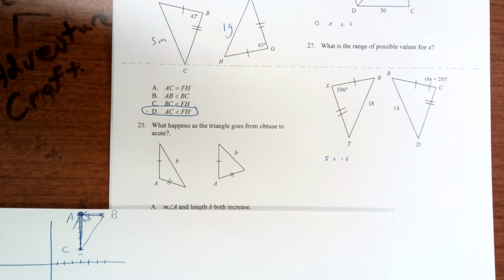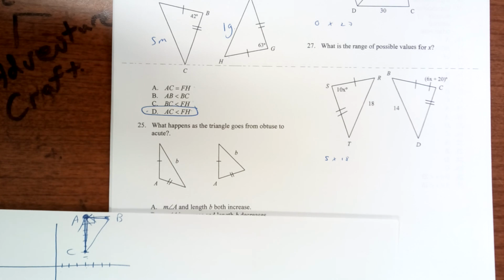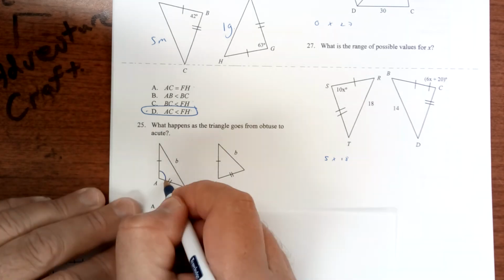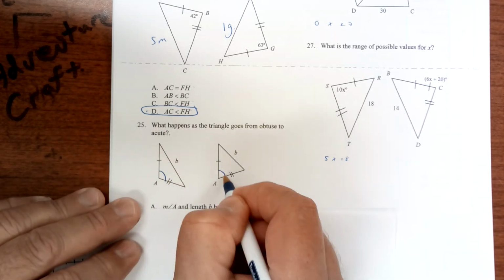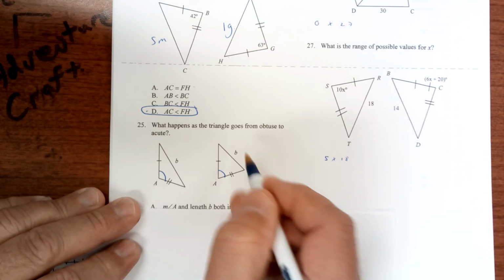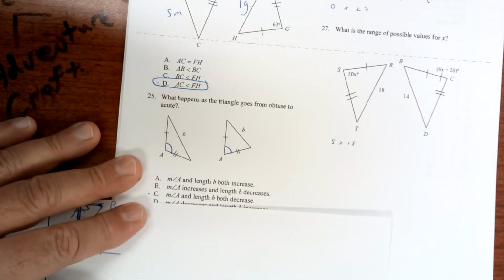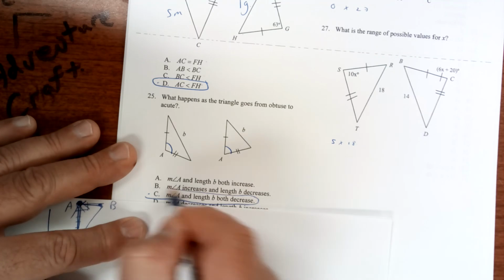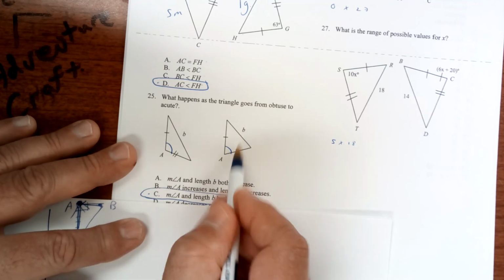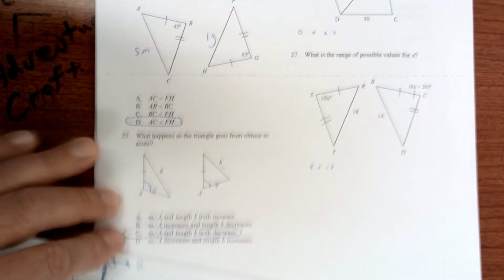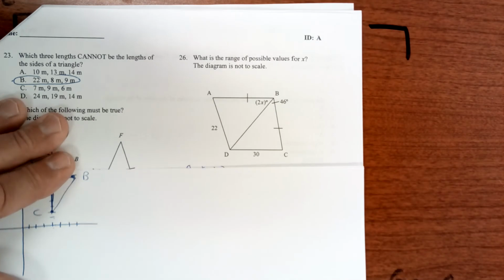What happens as the triangle goes from obtuse to acute? Let's think about this. As this angle here decreases, gets smaller, then the side decreases. So the measure of angle A and the length of side B both decrease. The angle decreases and the side gets smaller. All right, we're almost done. This is the last one, or almost.